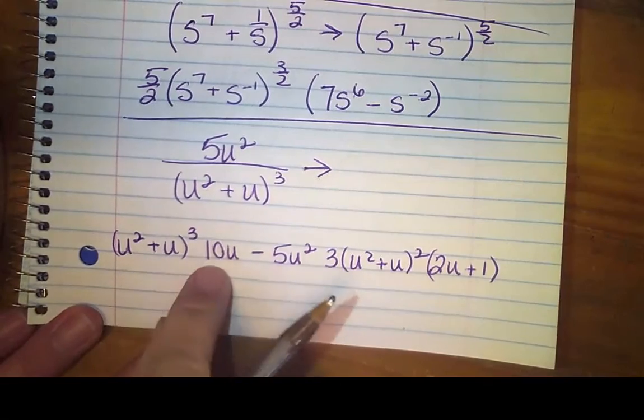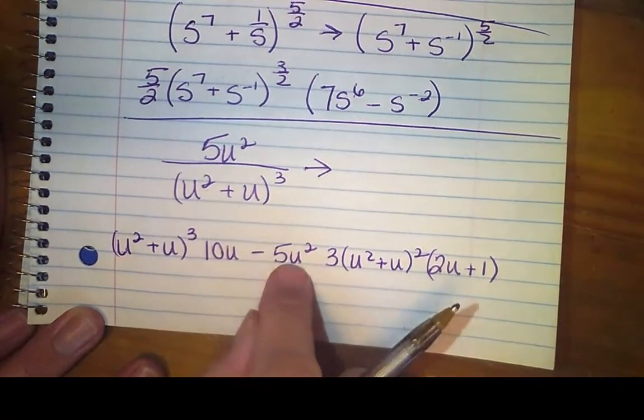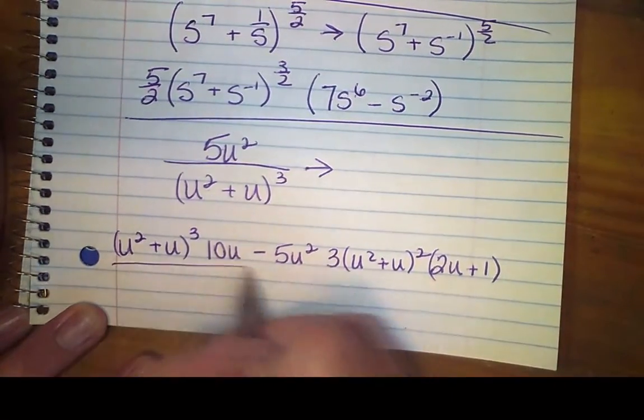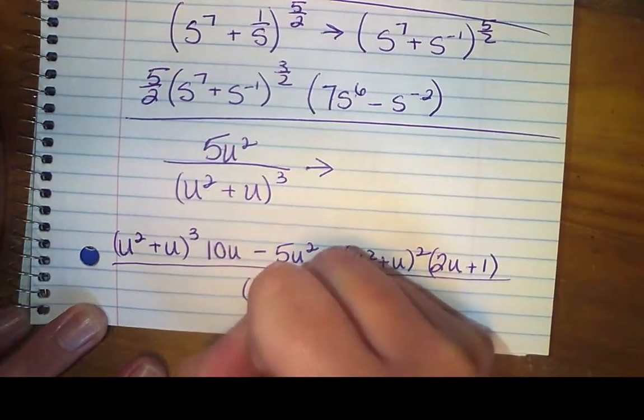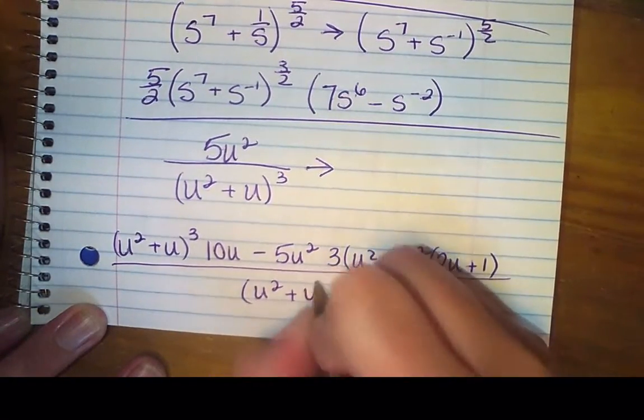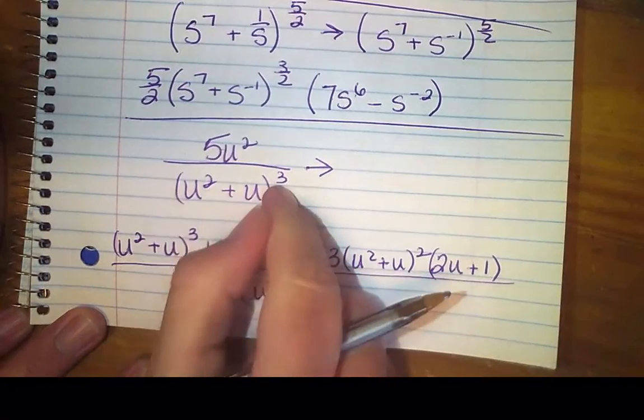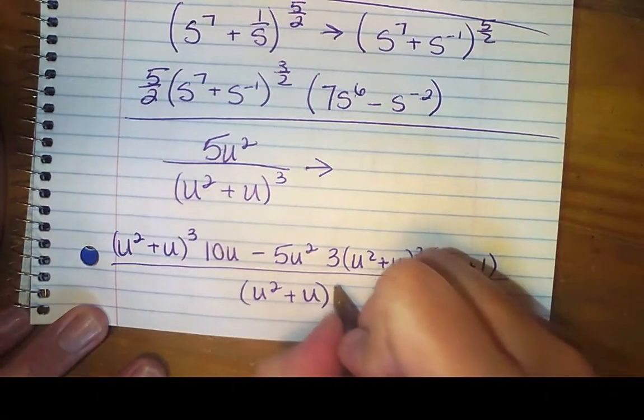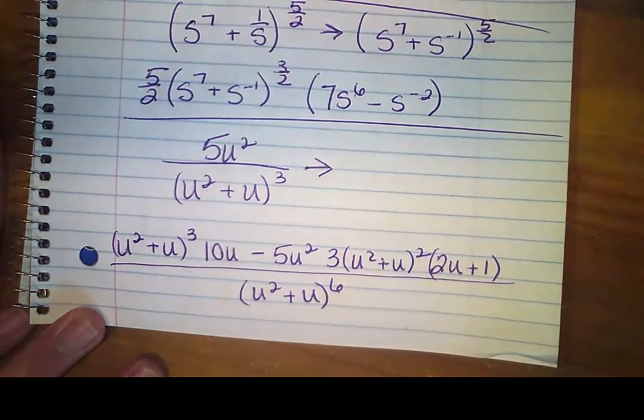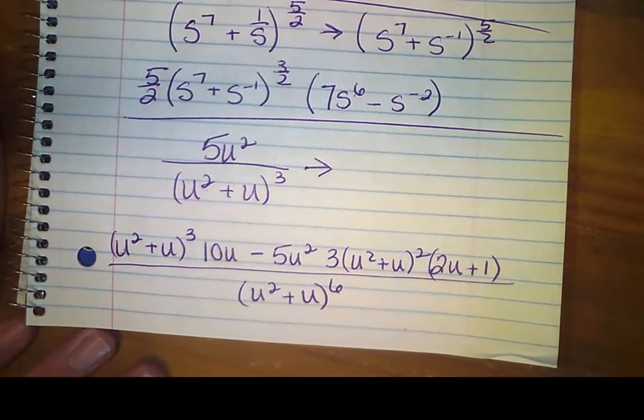Okay, so bottom times derivative of top minus top times derivative of bottom, all over the bottom squared. So u squared plus u to the 3rd again is going to be to the 6th. Okay? And again, if you want to clean that thing up, you have fun.